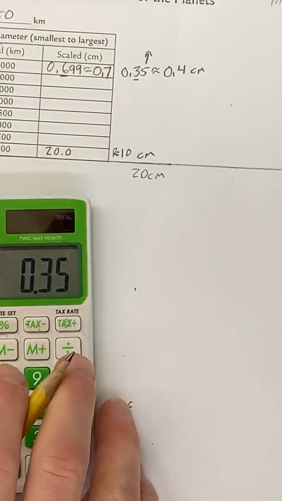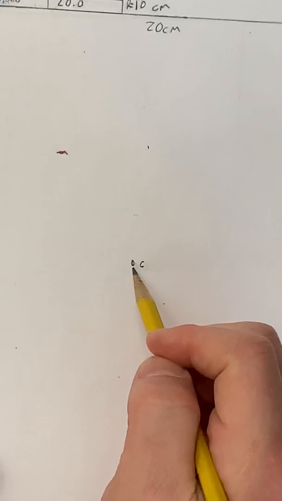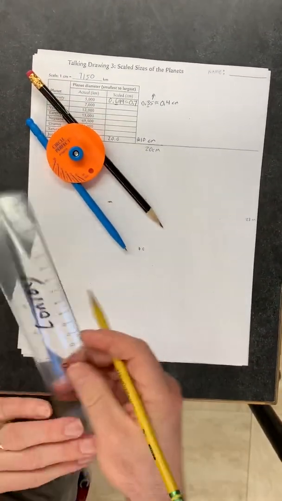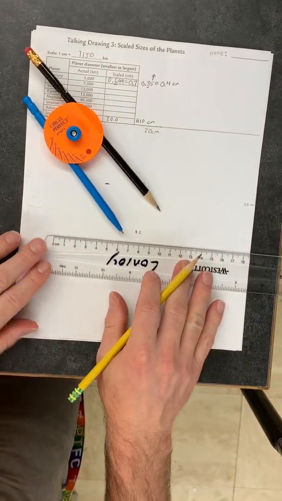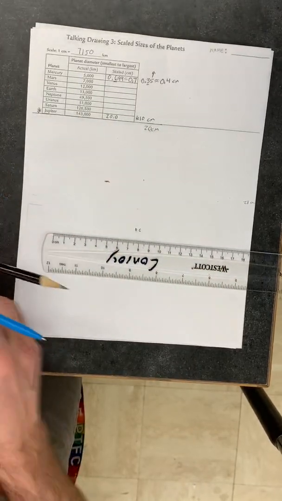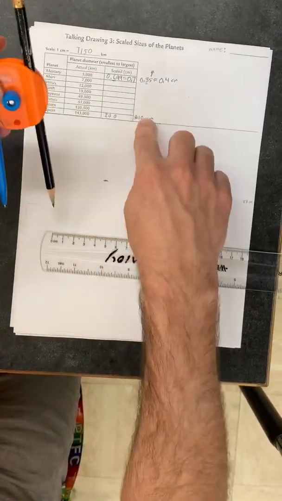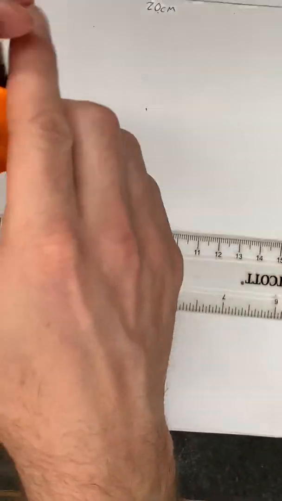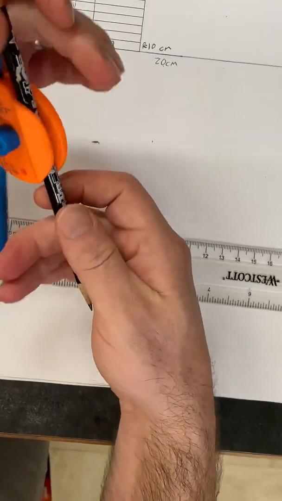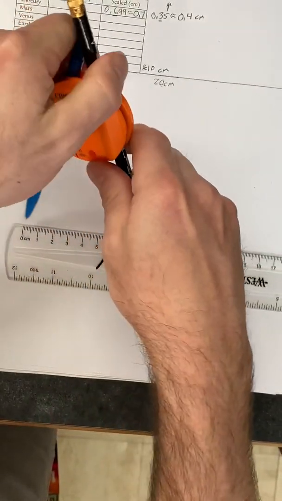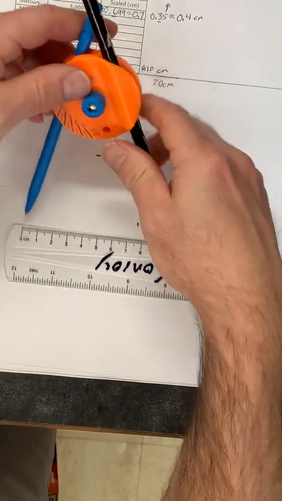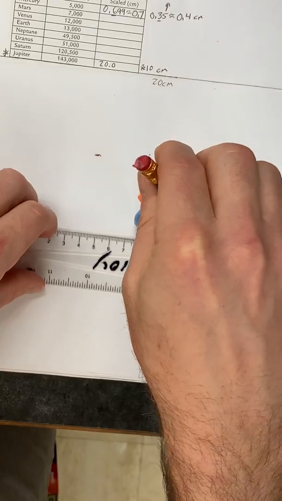Okay, now we're ready to start scaling. So we have a circle here. Here's our center, here's our compass, and here's our ruler. So we're going to get our ruler set up, and we'll do the largest one first. So that's 20 centimeters, and the radius is only going to be 10. So I take the compass, you push and pull, and you can tighten and loosen like this. And I'm going to find the 10 here. So now I've got this on 10.